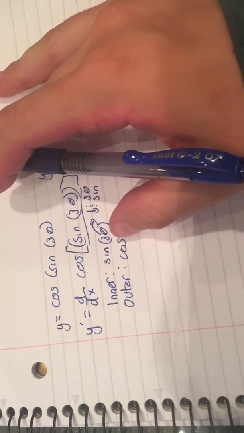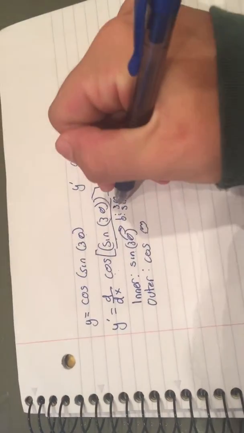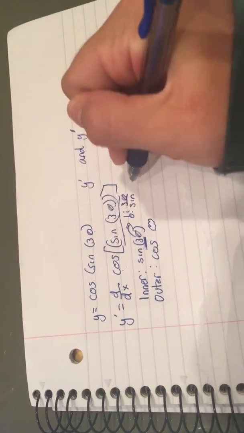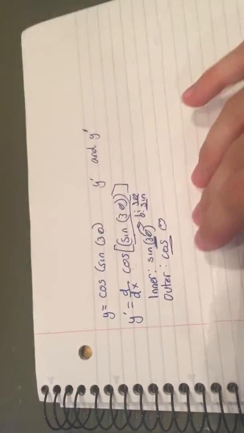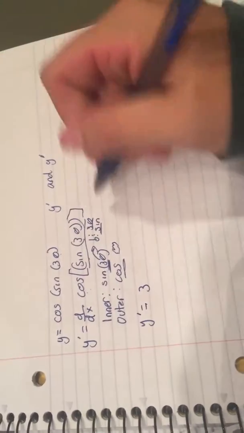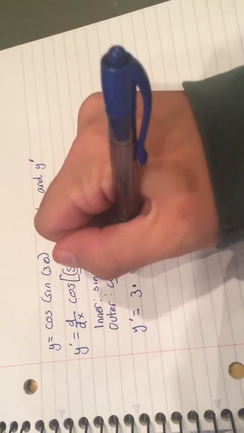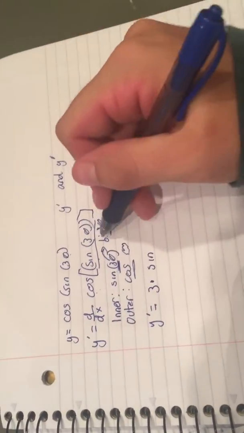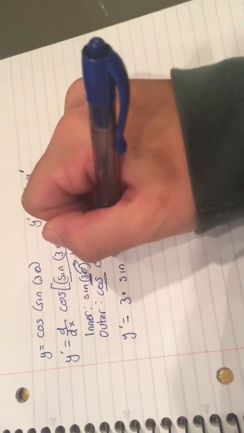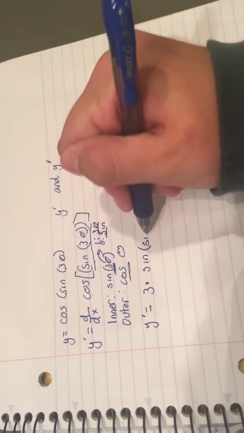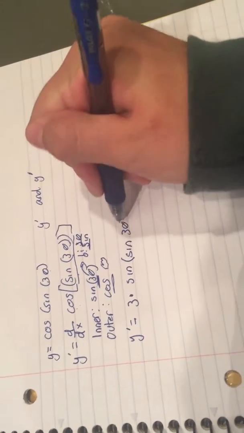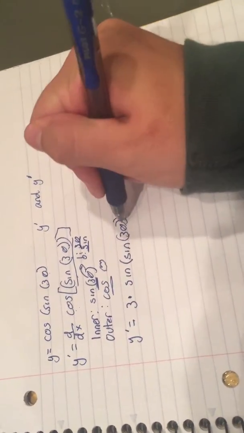So the next part of this is that we're going to mush it all together. When we finally take this inner with this inner and put it with that outer and that outer, we end up with a y prime that is equivalent to 3, because of this inner, the derivative of the inner, times the derivative of the outer, which is sine. But we're going to multiply that by the actual outer, which is sine of this inner, which is 3 theta. It's a little bit hard to understand, I know. Roll with me here, though.